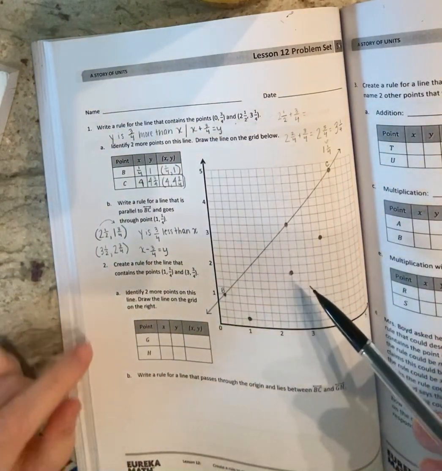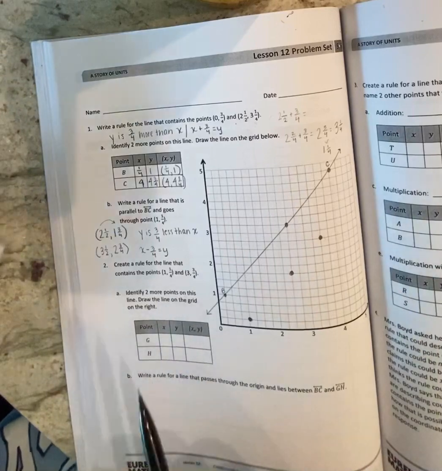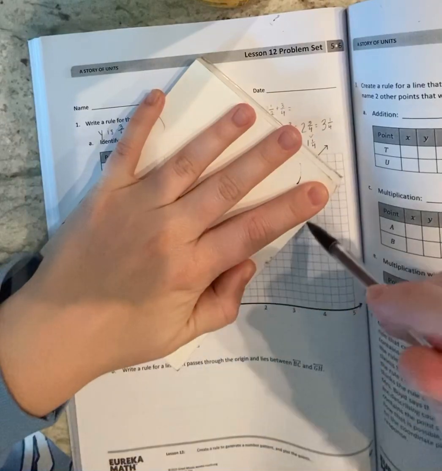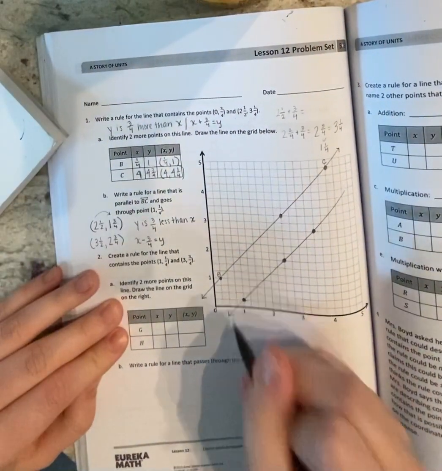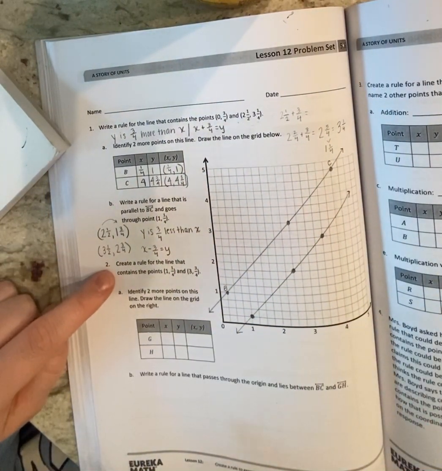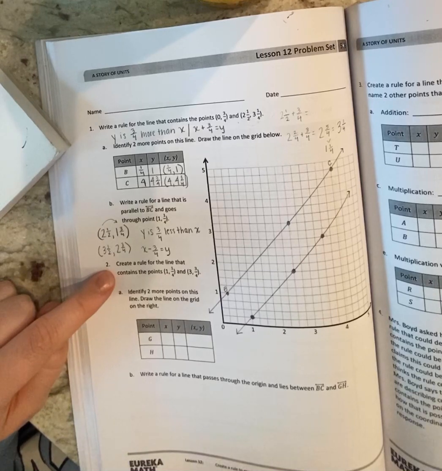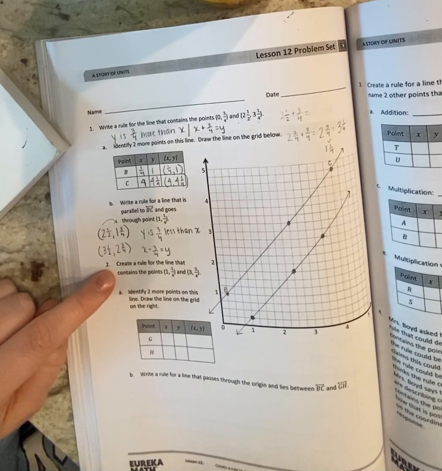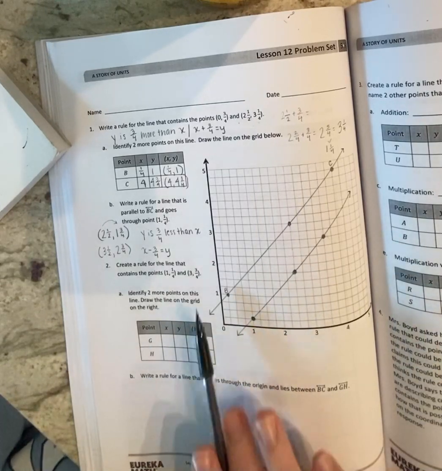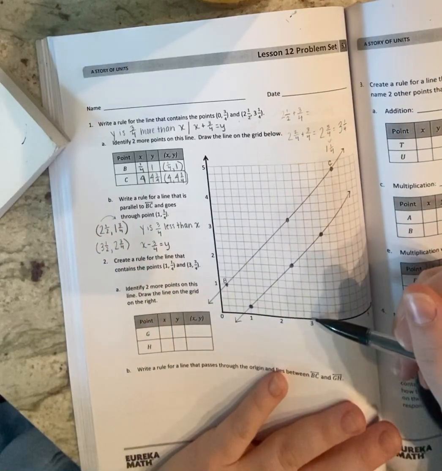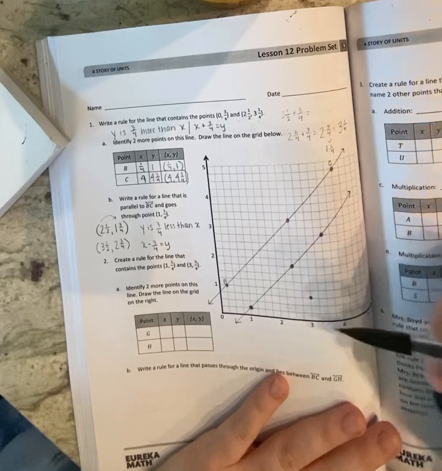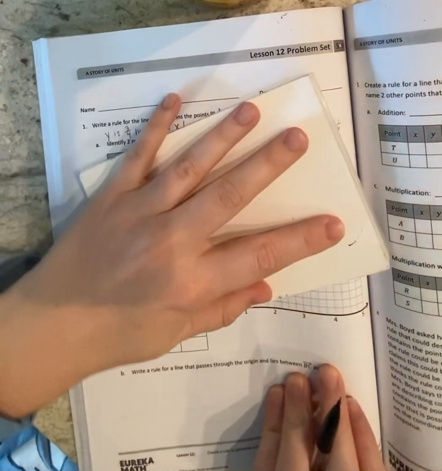Do they want us to? I'm just gonna plot this line. They don't say to do it, but we might as well. Okay, create a rule for the line that contains the points 1 1/4 and 3 3/4. All right, well, I already did 1 1/4 down here. Let's find 3 3/4 and plot that one. So here's 3, going up 3/4 and get to here. Okay, so let's draw this line.